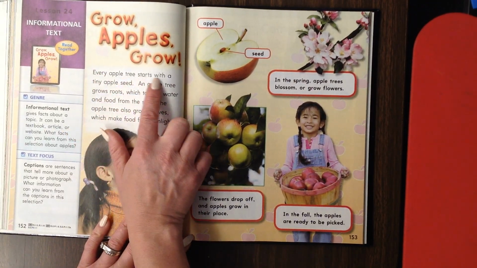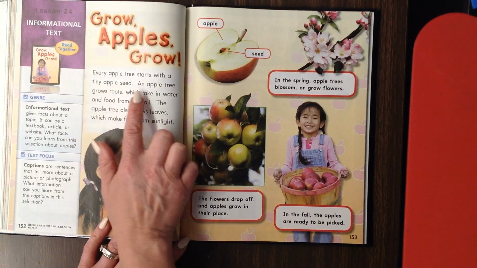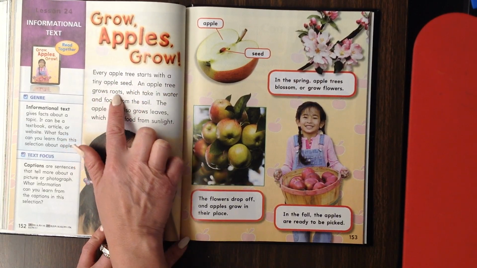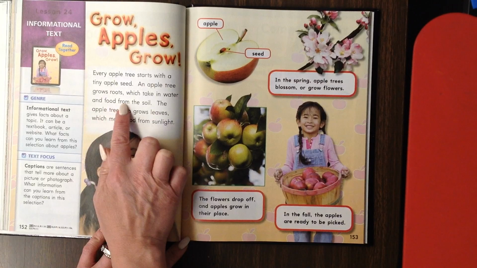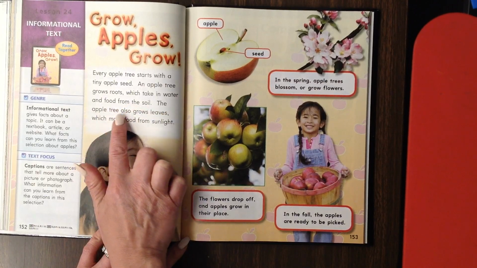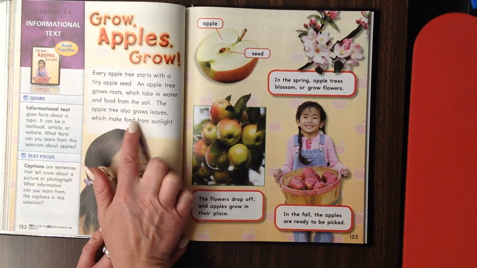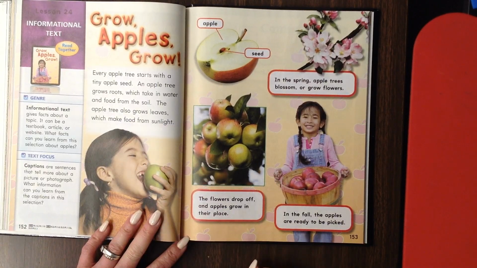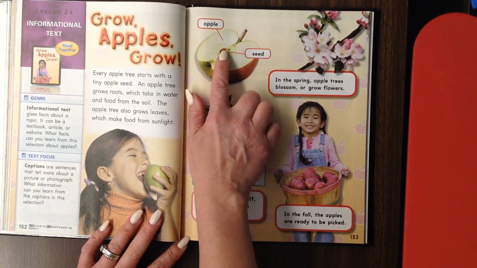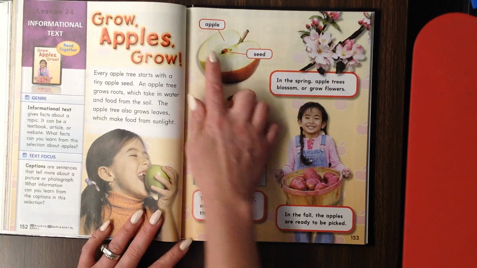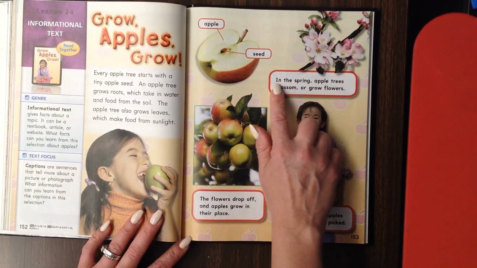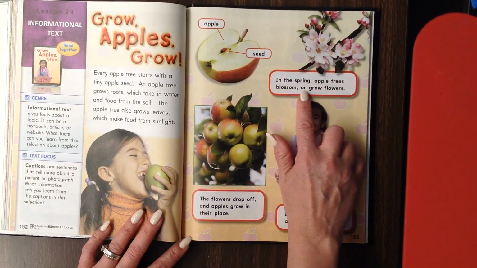Every apple tree starts with a tiny apple seed. An apple tree grows roots, which take in water and food from the soil. The apple tree also grows leaves, which make food from sunlight. Okay, so here it says that this is a seed, and this is the apple. This caption says, in the spring, apple trees blossom or grow flowers.